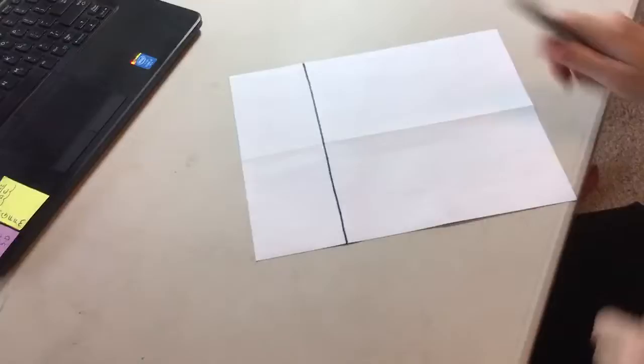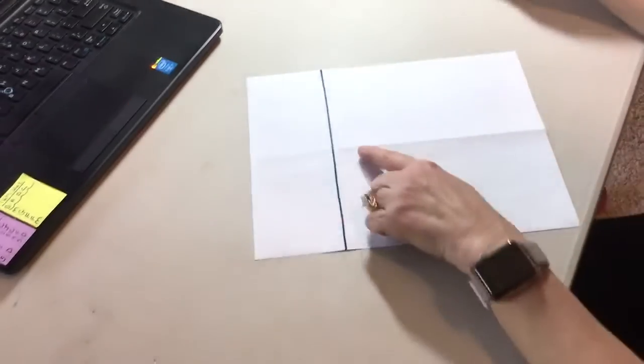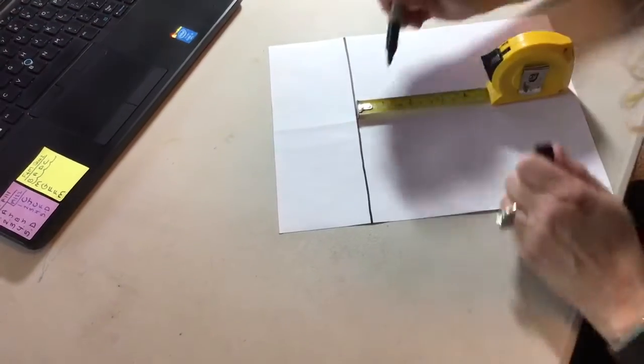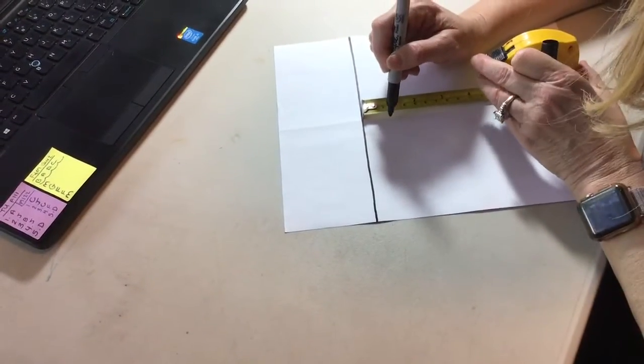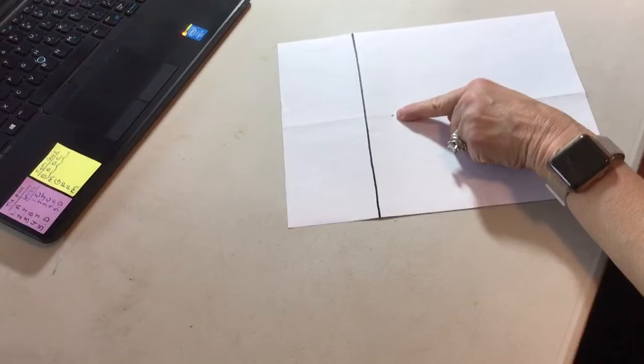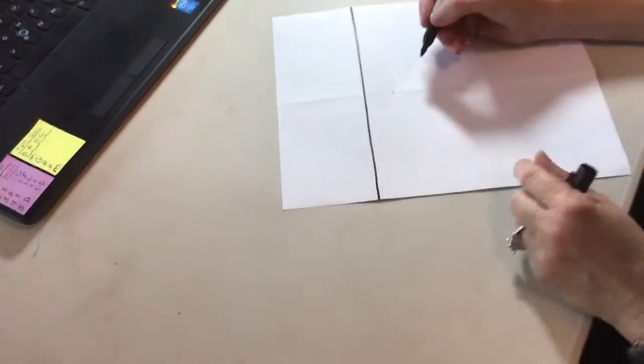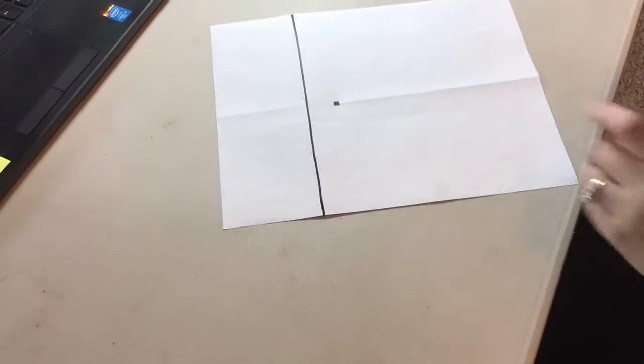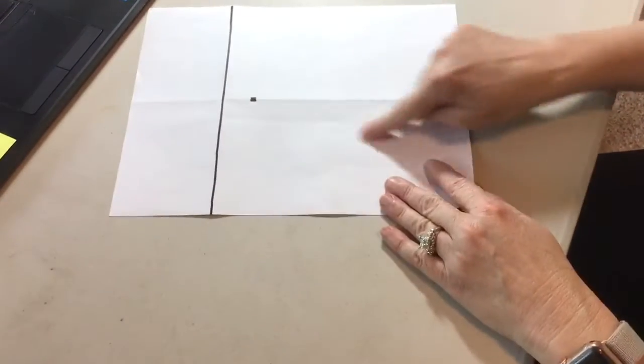And then it says to measure 1 inch from that line right here in the middle. So there's that line right there. Measure about 1 inch, and I'm going to put the mark right there on that fold line. And it says to make yourself a little box and color it in. And then it tells you to draw your compass rose down here at the bottom.